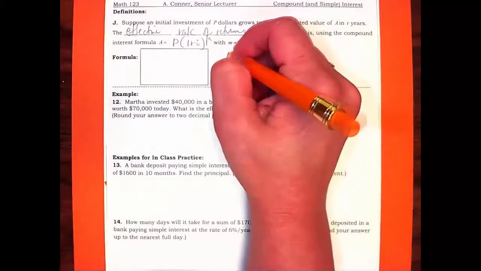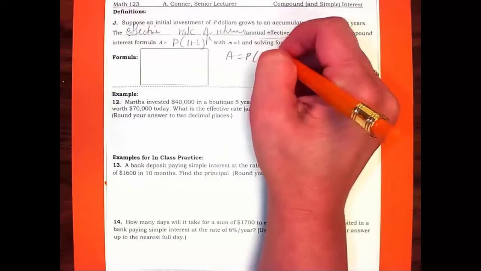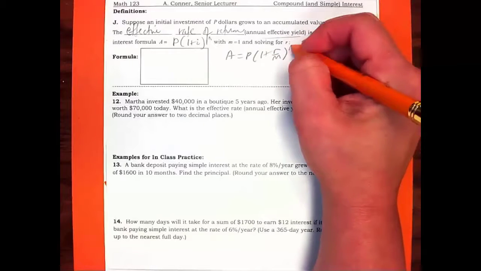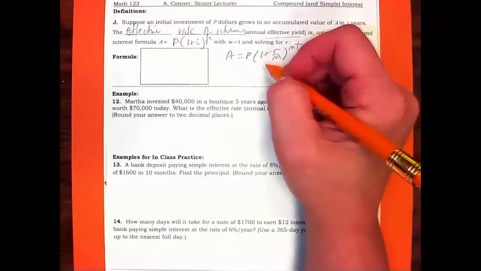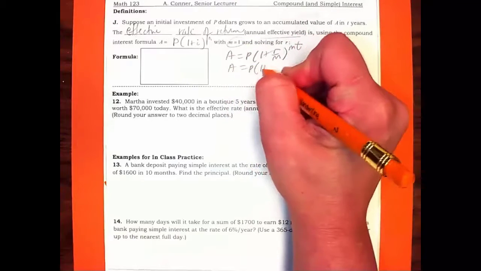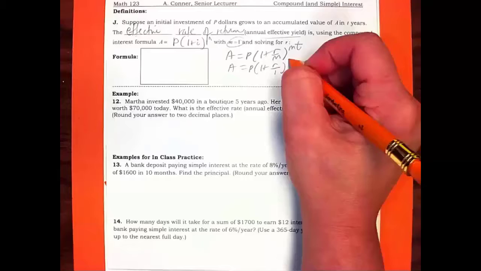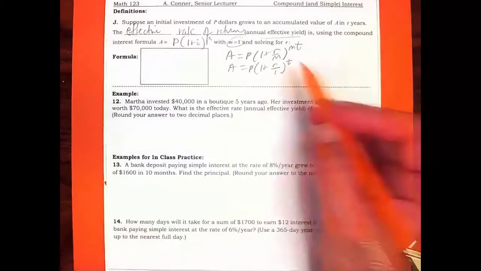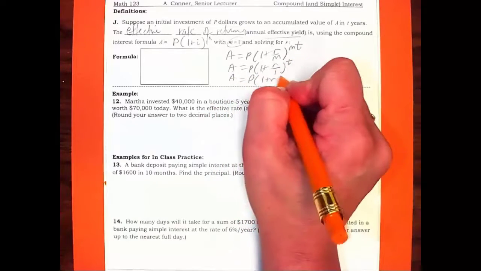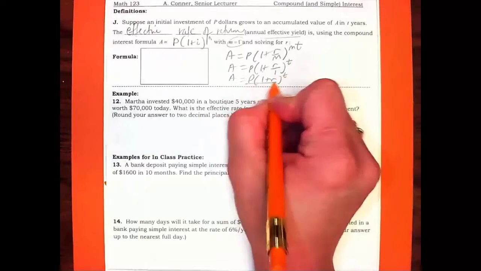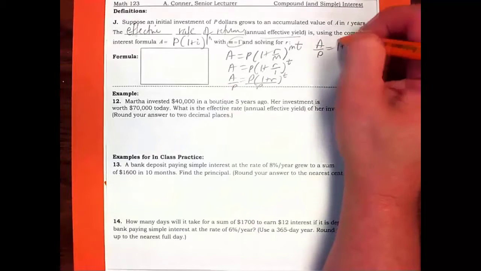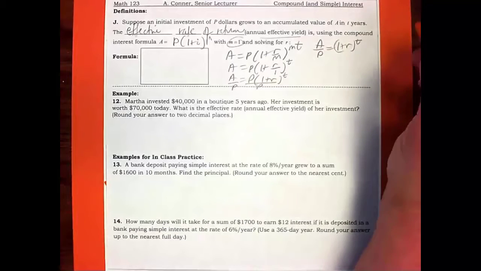So we'd have A is equal to P times 1 plus R over M to the MT. And we've got M is equal to 1, so putting 1 in there, we've got P times 1 plus R over 1 to the 1 times T, which is just 1 plus R on the inside. Then we can divide both sides by P. And we can solve for R.